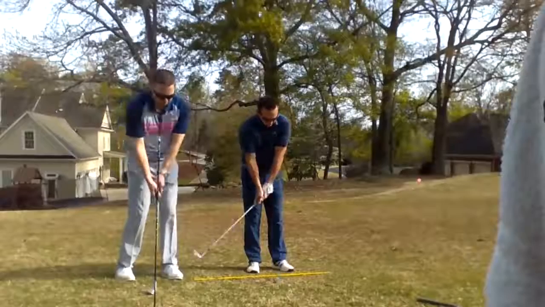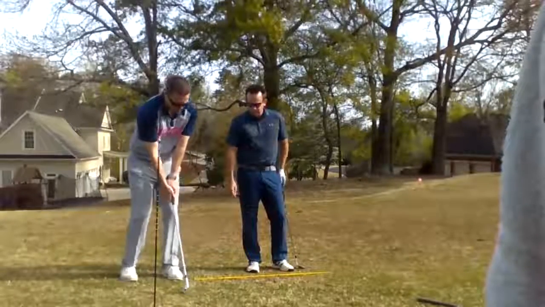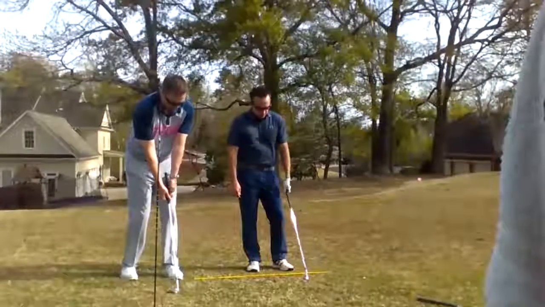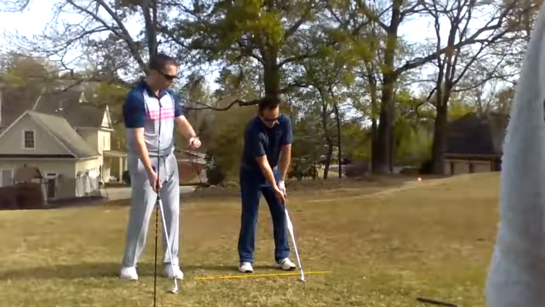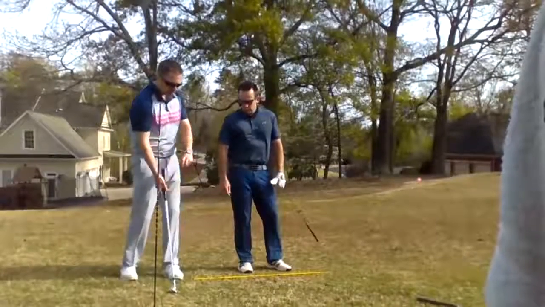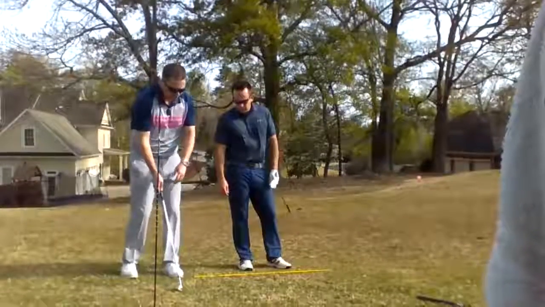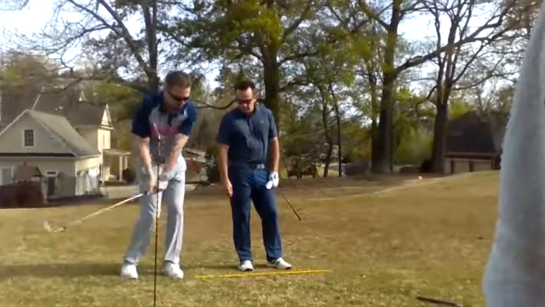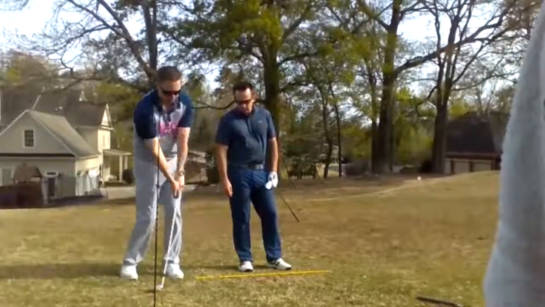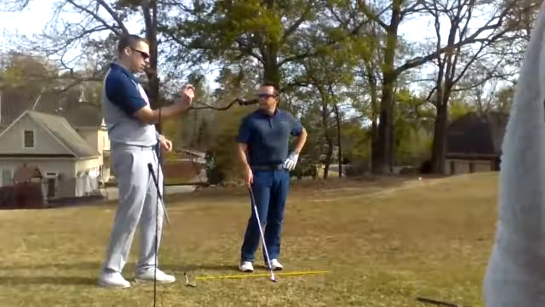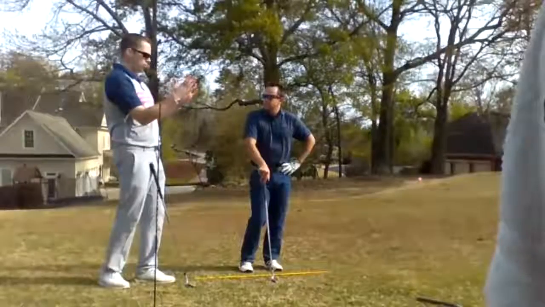Whereas if we set it up a little bit forward in your stance, and I tend to open the face a tiny little bit, you're going to use the bounce more if you open the face. Closing the face is going to take the use of the bounce away. And we're going to just make sure we get that path. We're going to bounce that back to the club face, just right down here. You go from this margin of error to probably that.